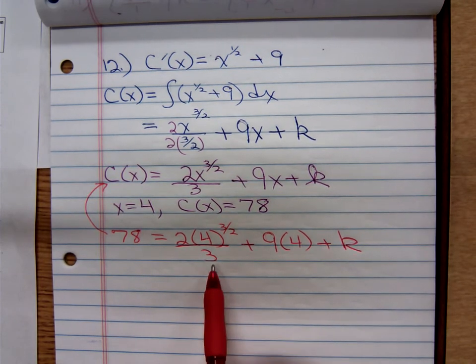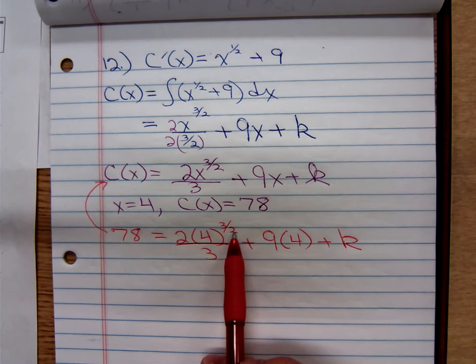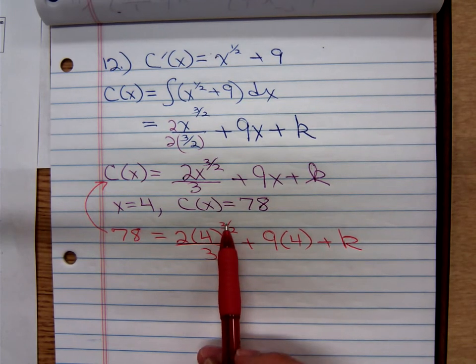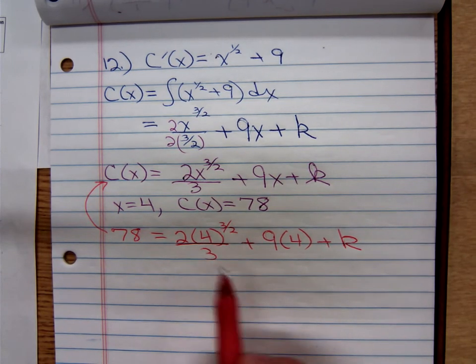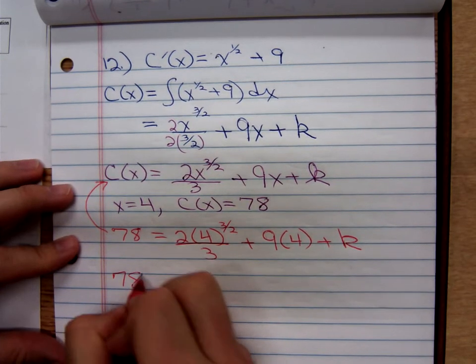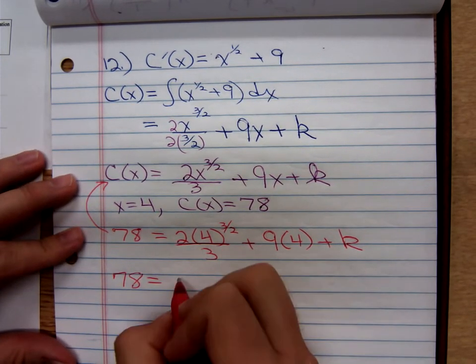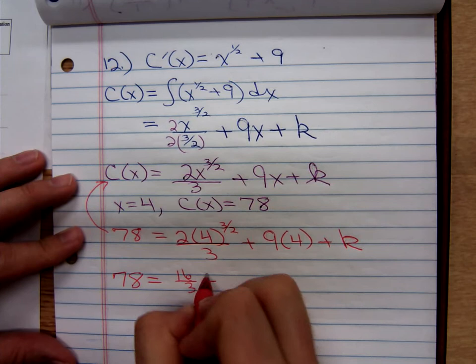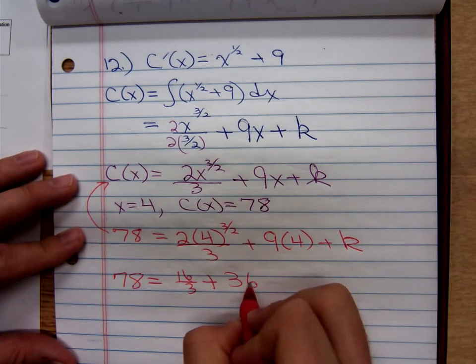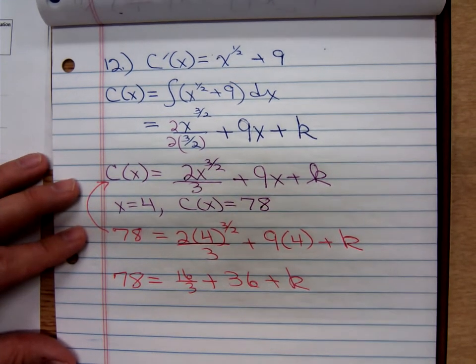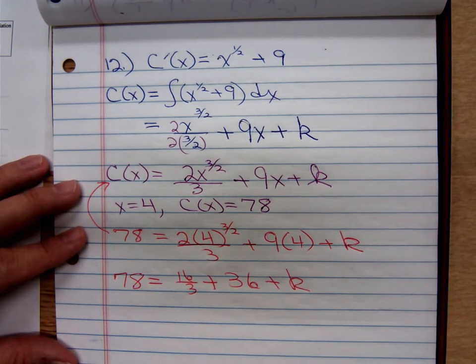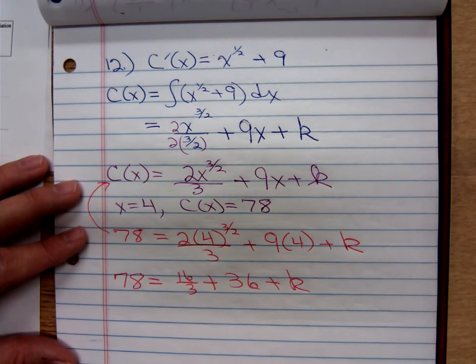Let's see. 4 to the 3 halves. The square root of 4 is 2. 2 cubed is 8, times 2. Let's see, that's 16 thirds plus 36 plus my constant k. And we have a 78. I guess we could subtract 36 from both sides.